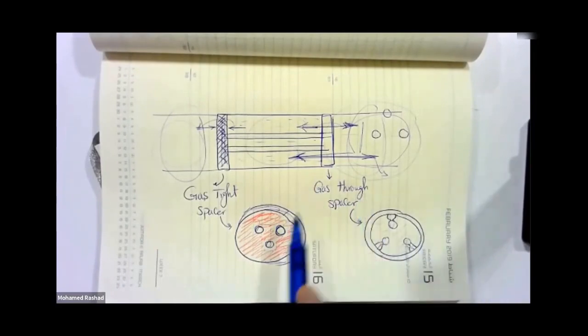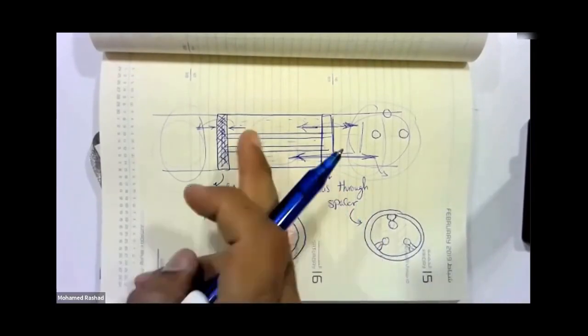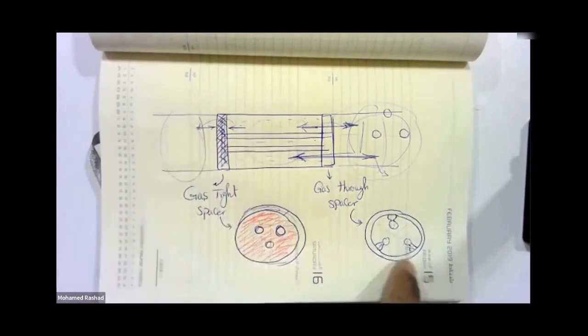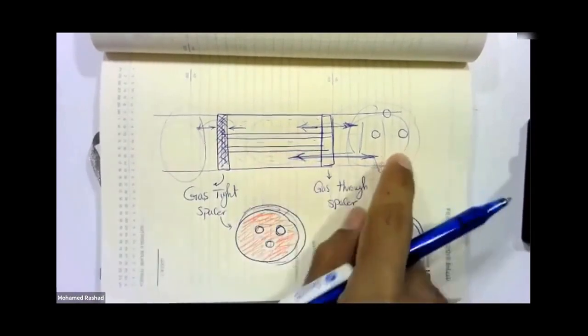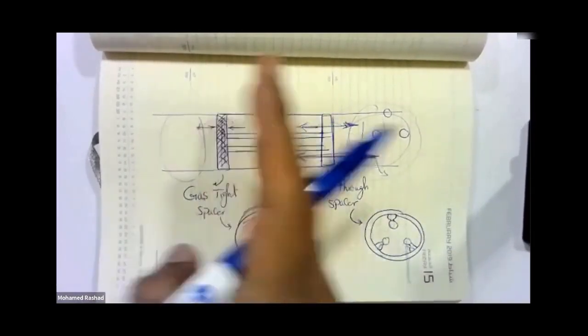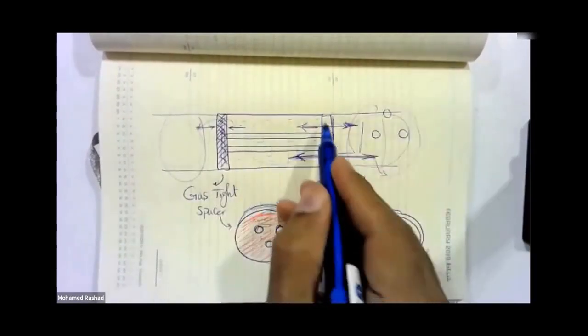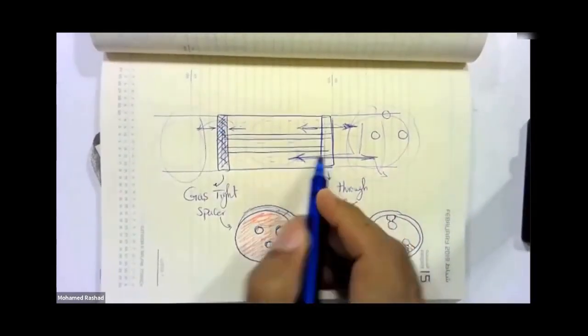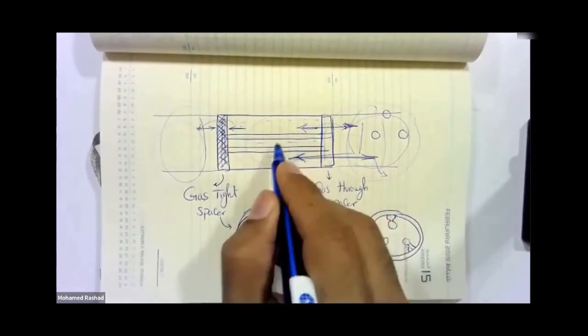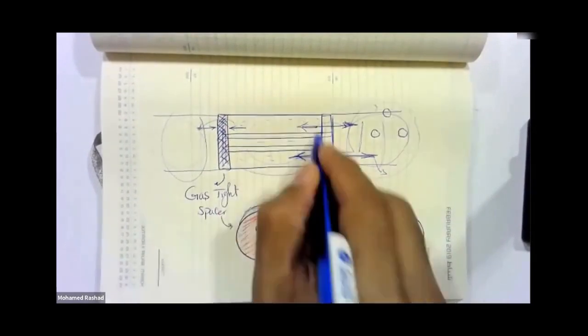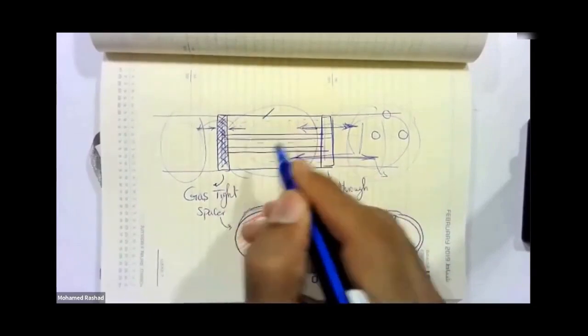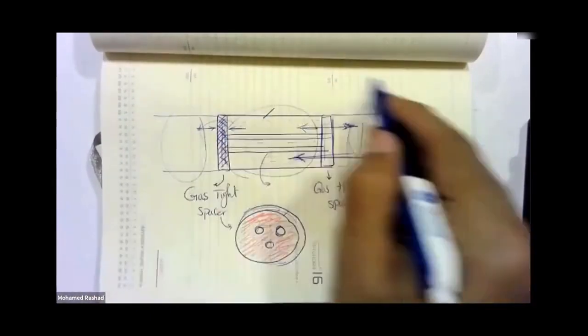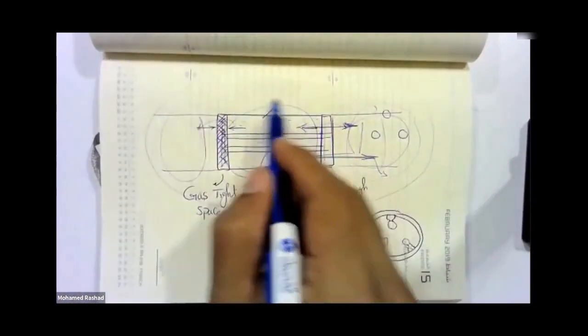Additionally, as I mentioned, part of it is gas tight to prevent gas from passing from here to there, and part of it is gas through, which allows gas to pass. So the idea here is that I divide my compartments and always install the gas tight spacer so that in case of increased pressure or decreased SF6 gas pressure inside any compartment, or if there's a crack, the gas doesn't escape from the entire section, only from this compartment.